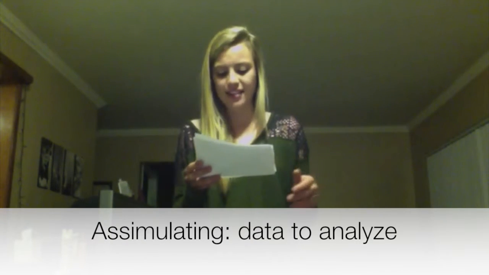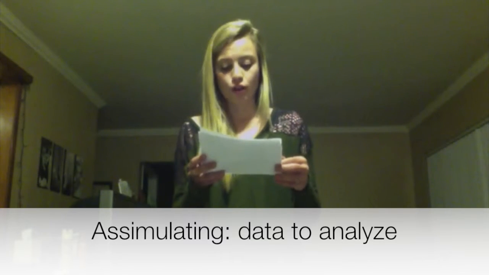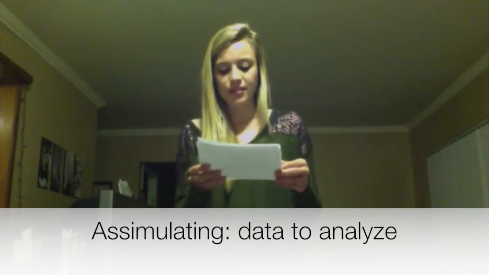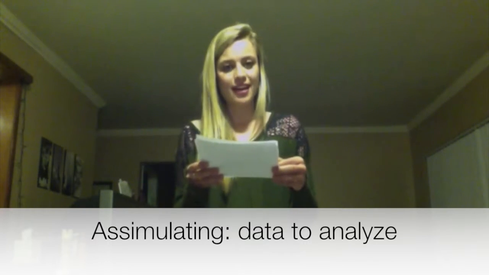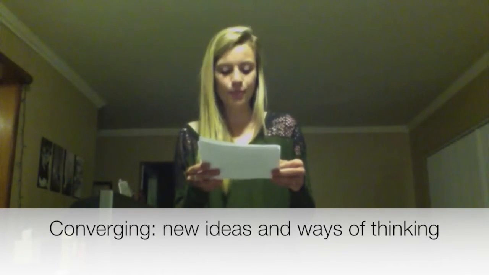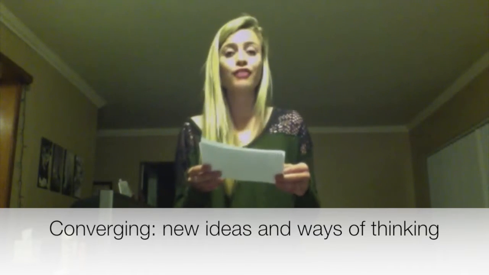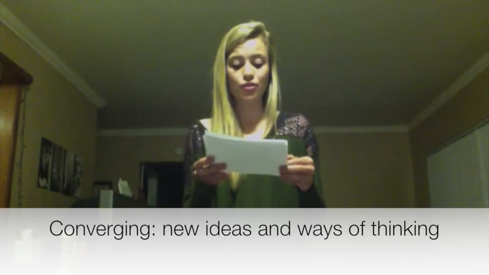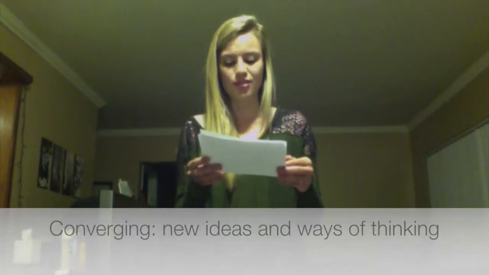Your assimilating learners need to be able to analyze data. They want the facts given to them, and then they will learn best when they can decide what that data means. They like to build experiments, test theories, and ideas. So be sure to implement those. Converging learners will thrive best when they are given new opportunities and ways of thinking and doing. They love new ideas, setting goals, making decisions, and choosing the best solution for their problems or situation.